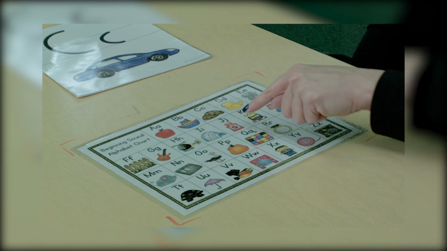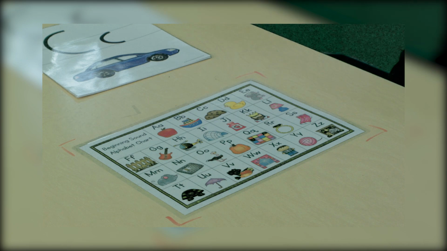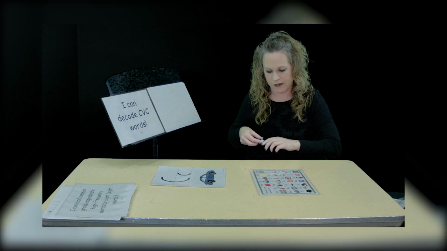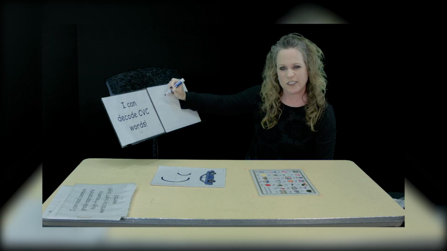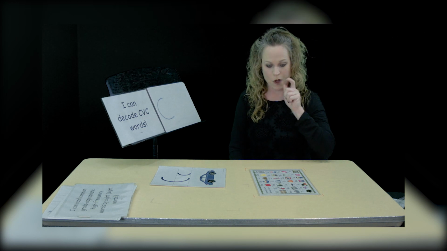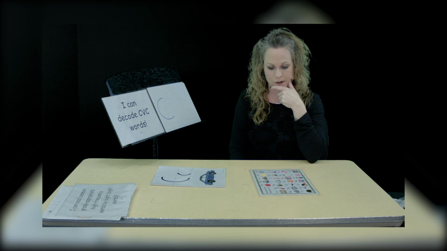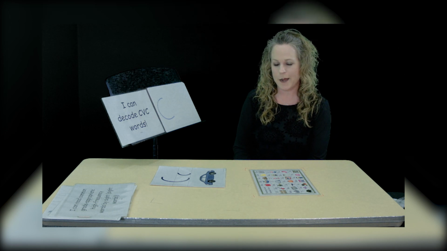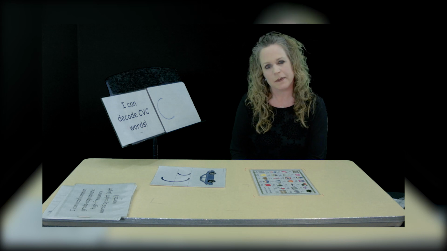I can see it. It's a cookie. And cookie, I noticed, has this letter. So I'm going to write that letter here, just a big curve, or a little curve if you want. Okay, I see something else on here. This is something that grows on a tree, and it might be green, might be yellow, but this one's red.